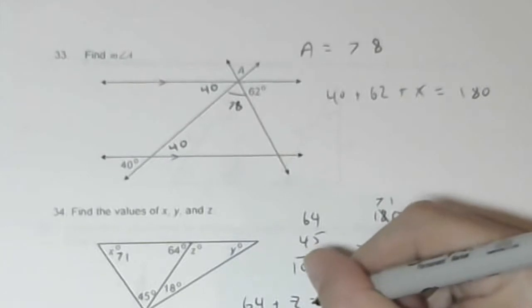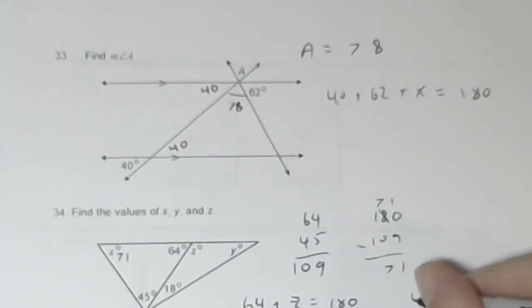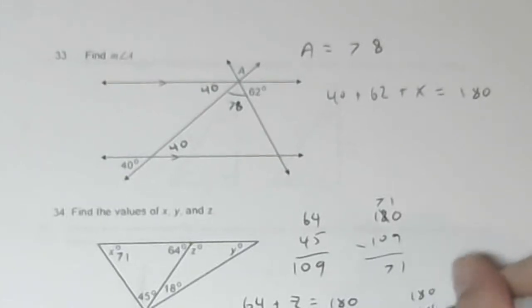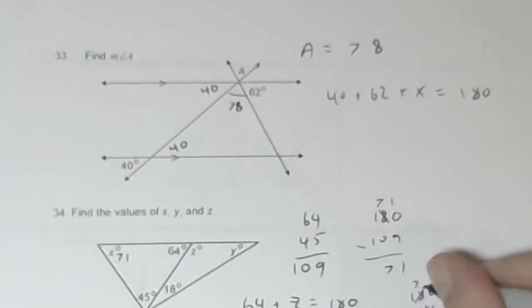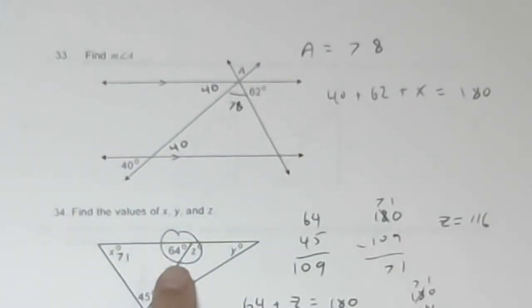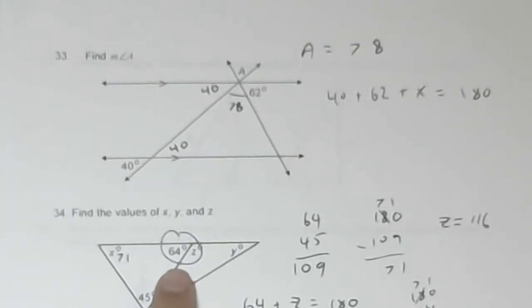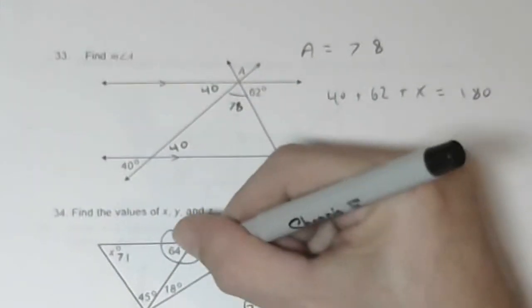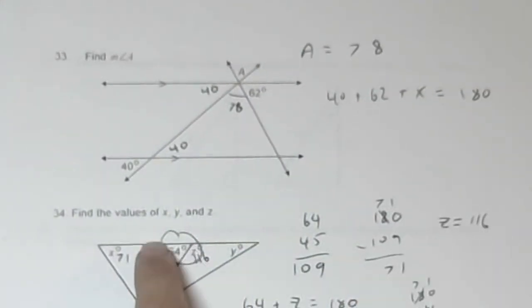64 plus z equals 180. Z equals, well, these are a linear pair. So 64 and 116 is 180. So Z is 116. Basically, a linear pair is supplementary, and the three angles in a triangle sum to 180.